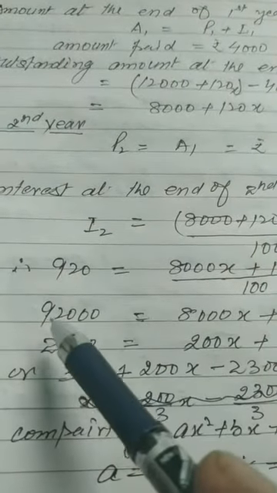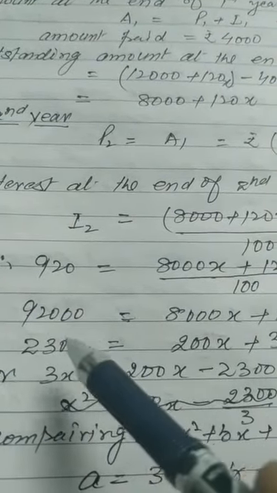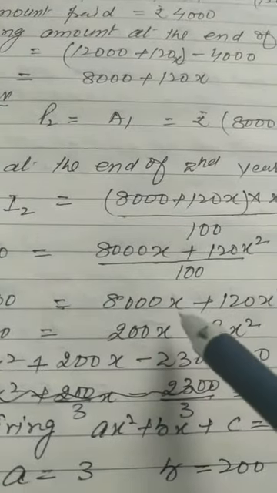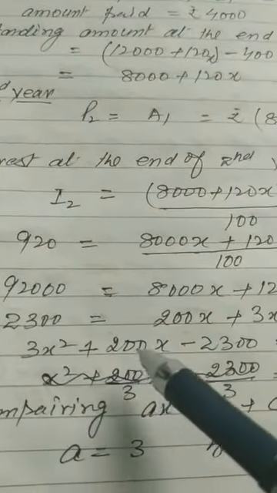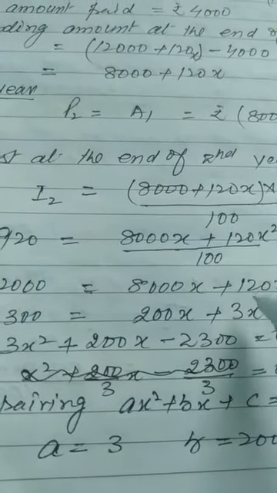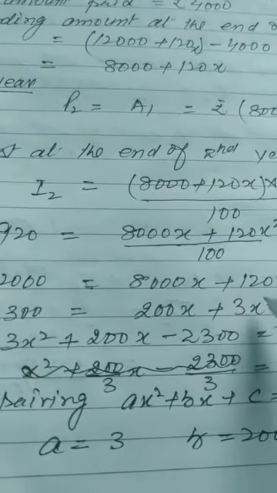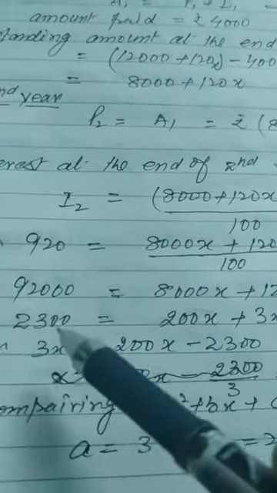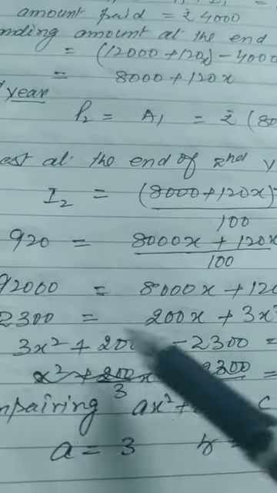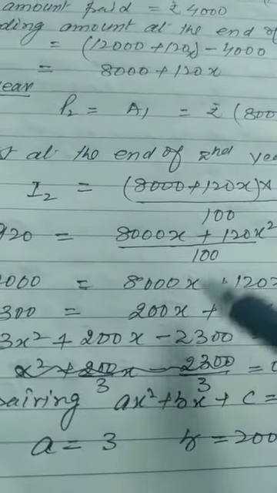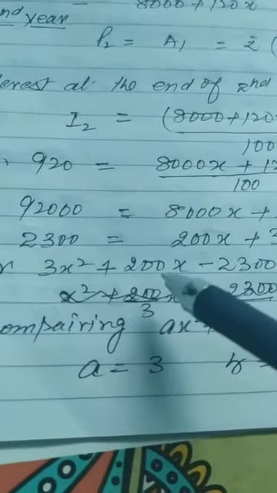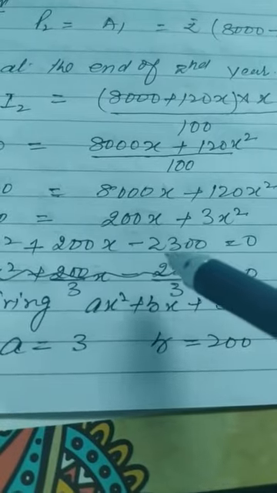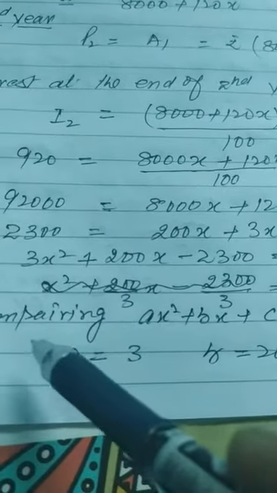Now cross multiply: 92,000 equals 8,000X plus 120X square. What is common here? 40 is common. Here also 40 is common, that is 2,300 equals 200X plus 3X square, and 3X square plus 200X minus 2,300 equal to 0.